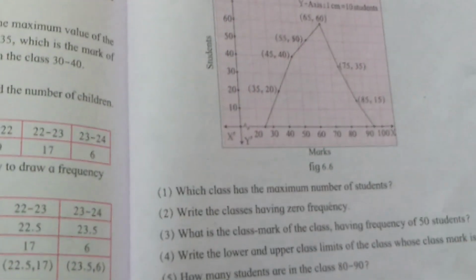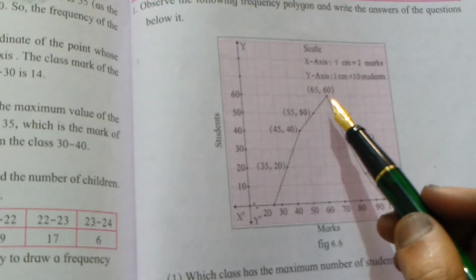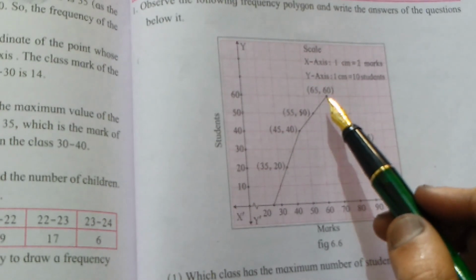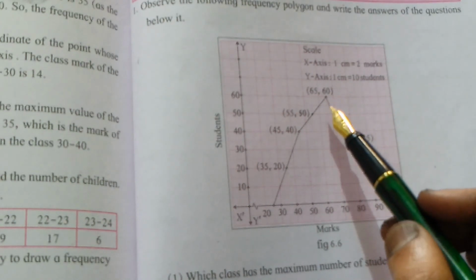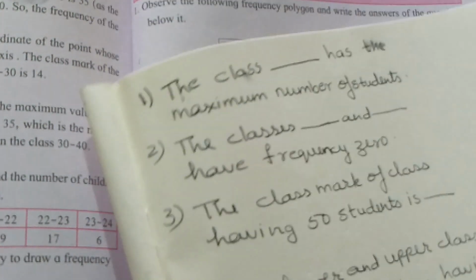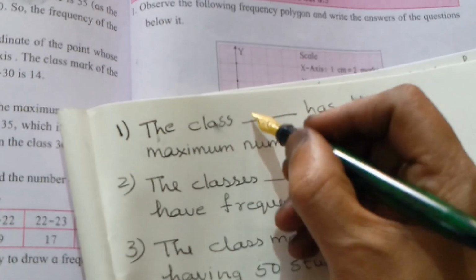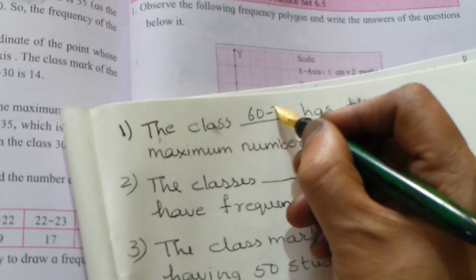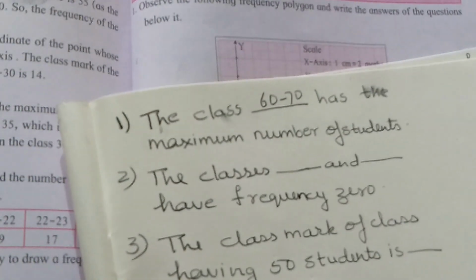Now the first question: which class has the maximum number of students? If you observe the graph, you will see the maximum number of students over here is 60. It comes under which class? Not class mark, they have asked class. So 60 comes under which class? 60 and 70. So the answer to the first question: the class 60-70 has the maximum number of students.